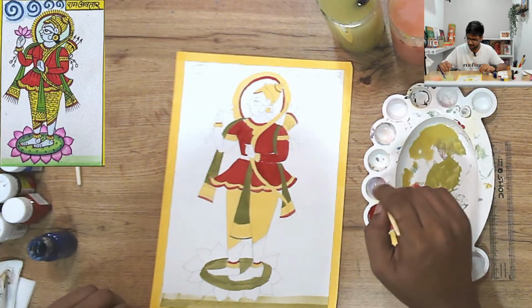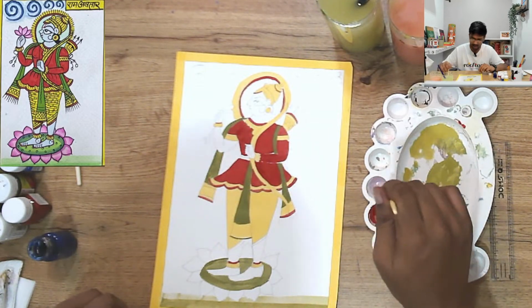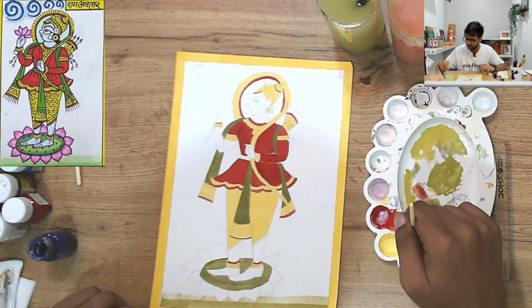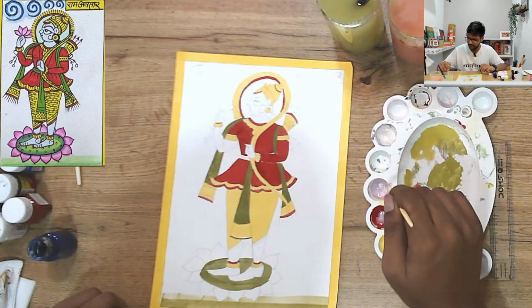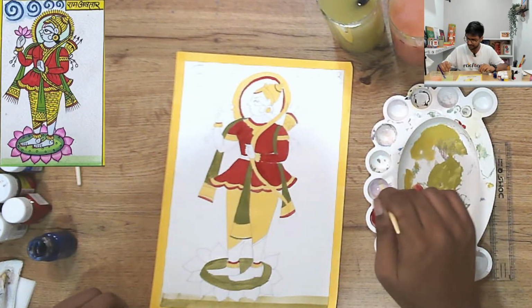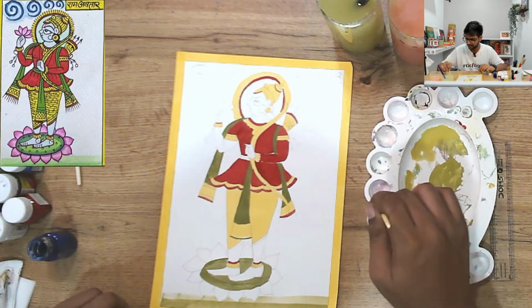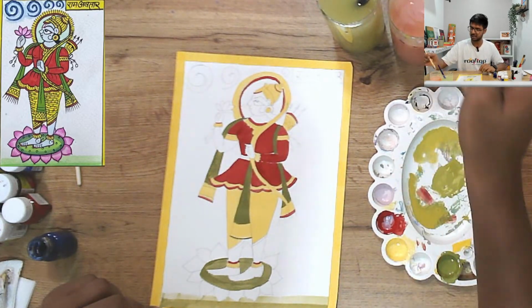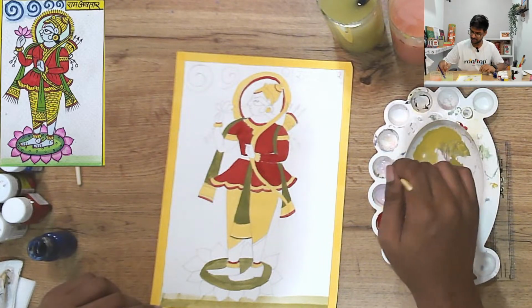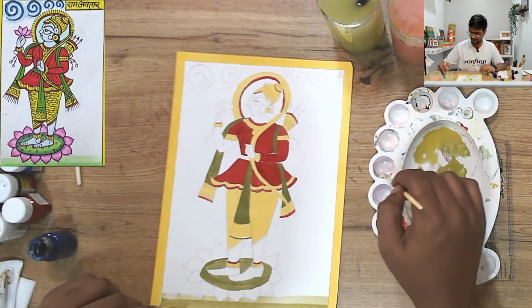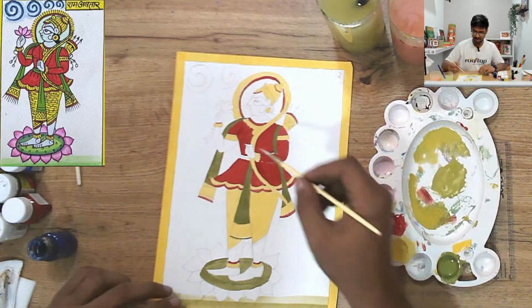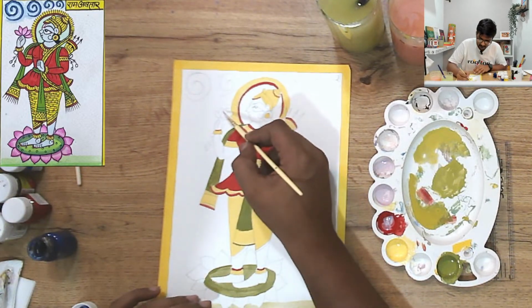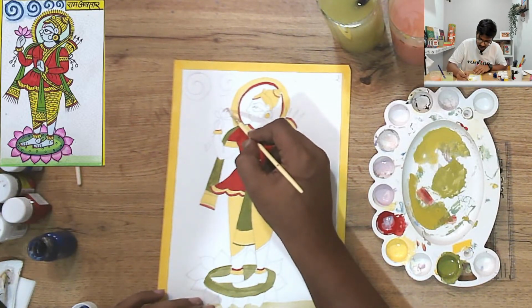We add a bit more red to it. We want it slightly pinkish. Take a bit more white. Okay, that's good. I'll take a bit of water, mix it over here so I have that transparent kind of feel to this.